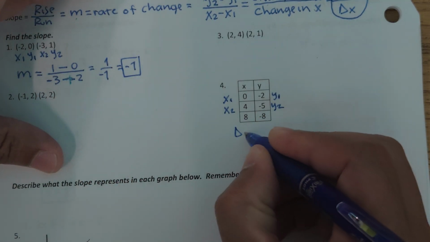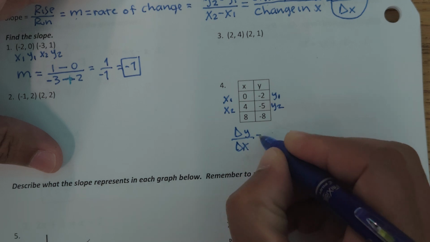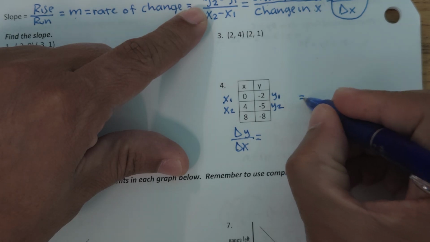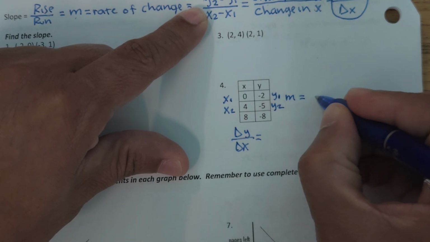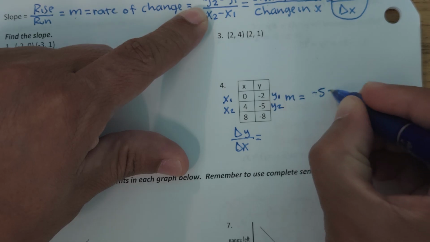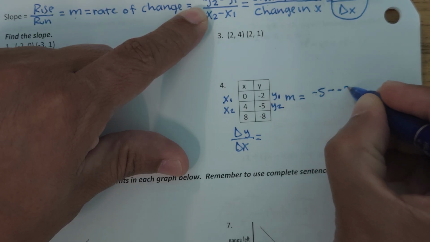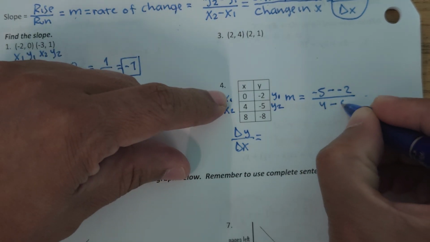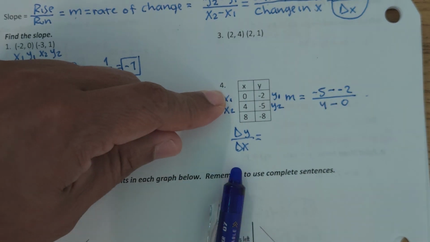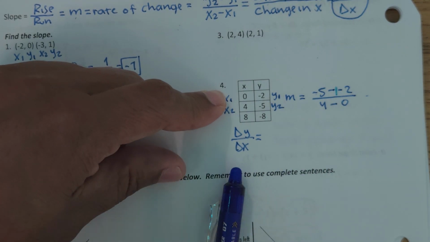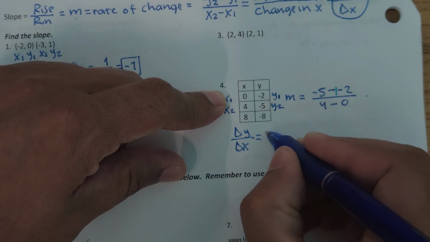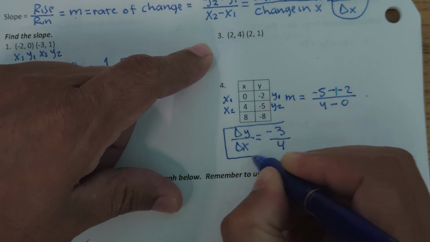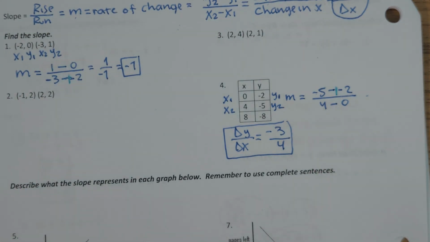So to find the slope, which is delta y over delta x, I'm going to follow the formula and take the y2 value. So m equals y2, which is negative 5, minus y1, which is negative 2, over x2, that's 4, minus x1, that's 0. Again, don't forget we have a negative in front of a negative, that makes it positive. So negative 5 plus 2 is negative 3, and 4 minus 0 is 4. So the slope of this line that passes through these 3 points is negative 3/4.